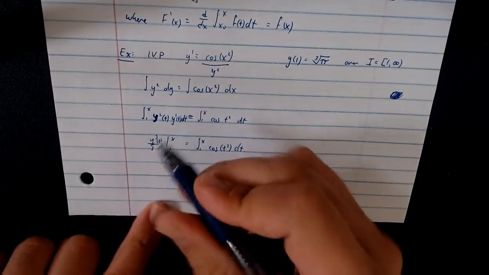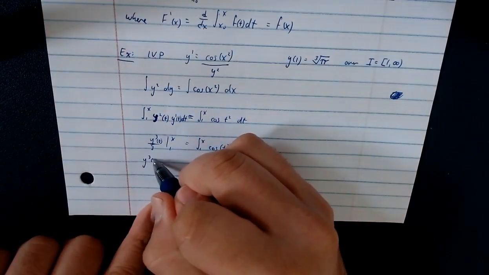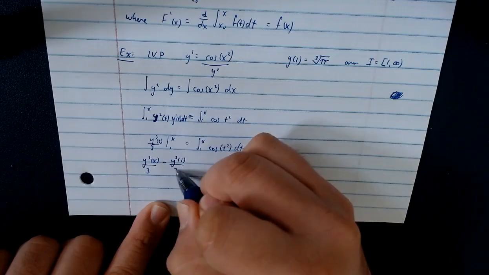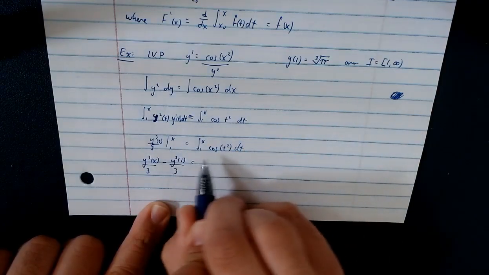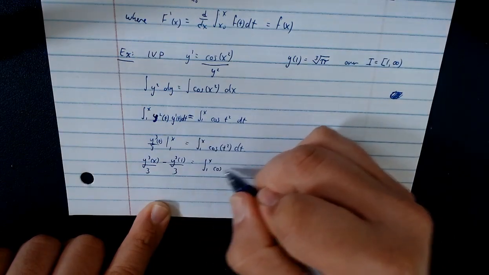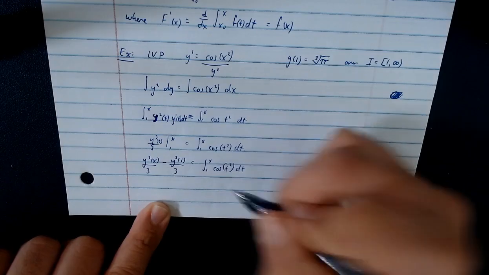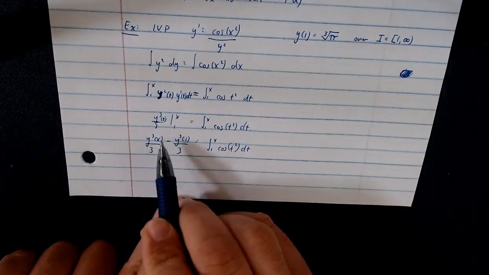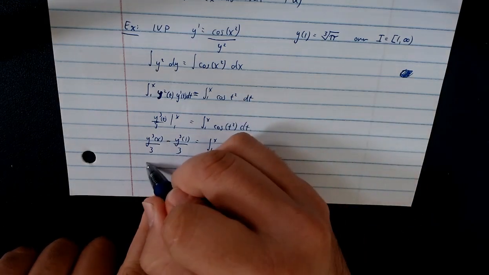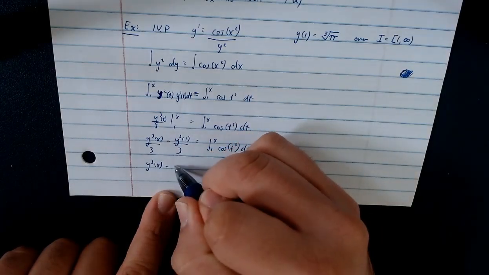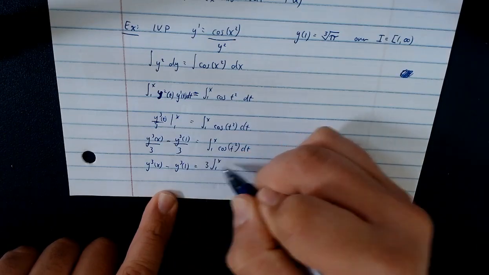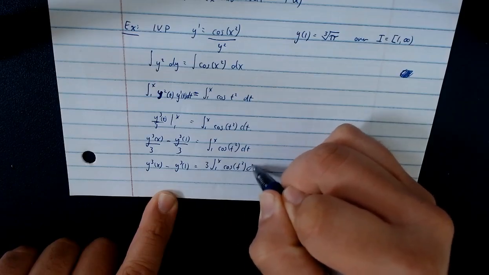So let's see here. That's going to give me y cubed of x over 3 minus y cubed of 1 over 3 is equal to, and of course there's nothing really I can do here, so let me just leave that the way it is: integral from 1 to x of cosine t squared dt. I'm trying to isolate my y as my solution, so let me go ahead and multiply both sides by 3. So this gives me y cubed of x minus y cubed of 1 equals 3 times the integral from 1 to x of cosine t squared dt.